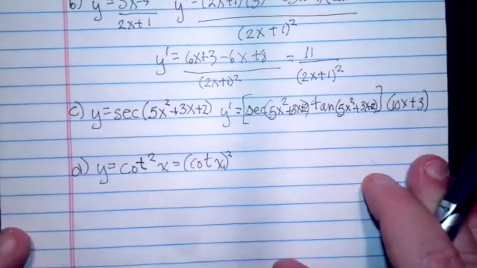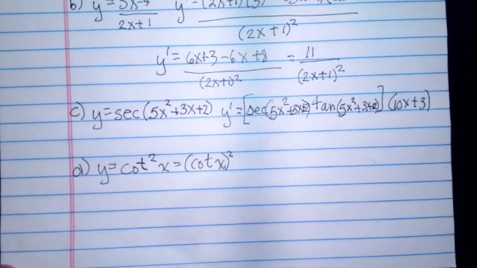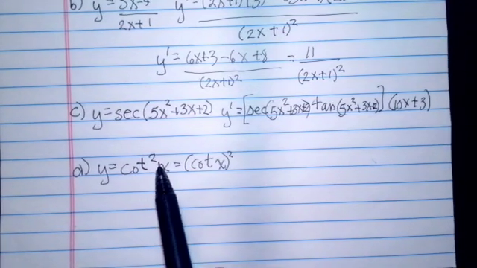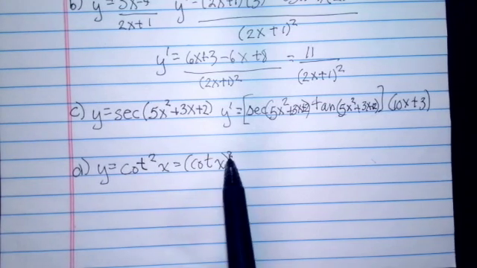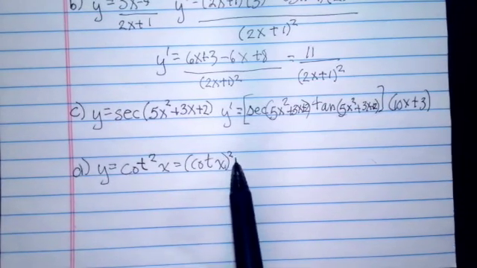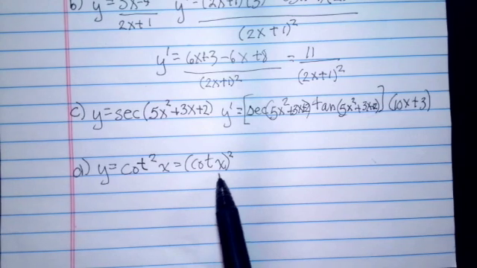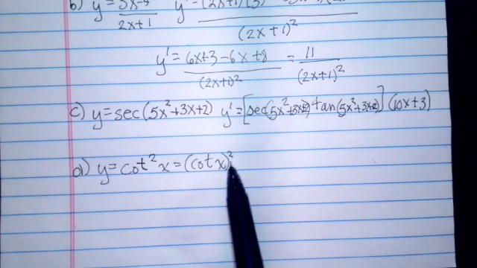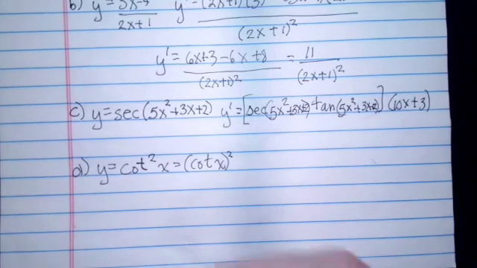to part D, where you've got the cotangent squared of x. Now you need to remember how to interpret this exponent here. That means we're squaring the cotangent of x. This is another case where we have an inside function and an outside function. The inside function is cotangent x, and the outside function is this squaring function.